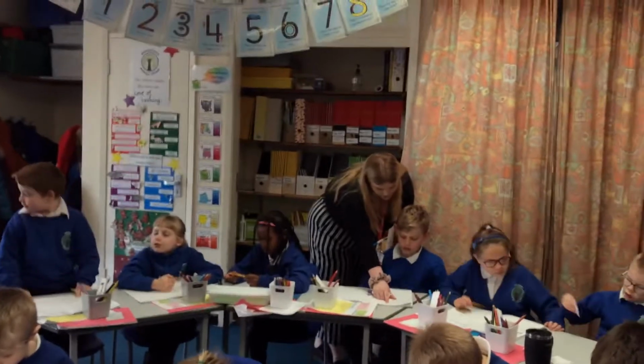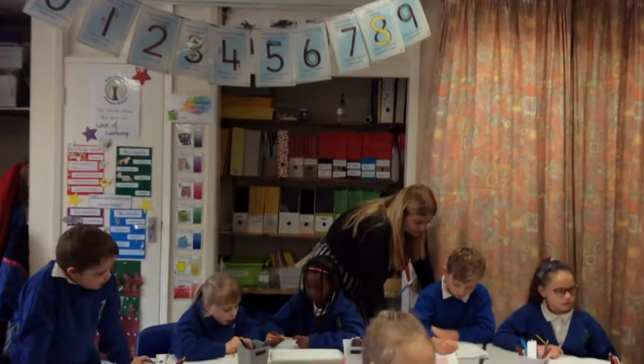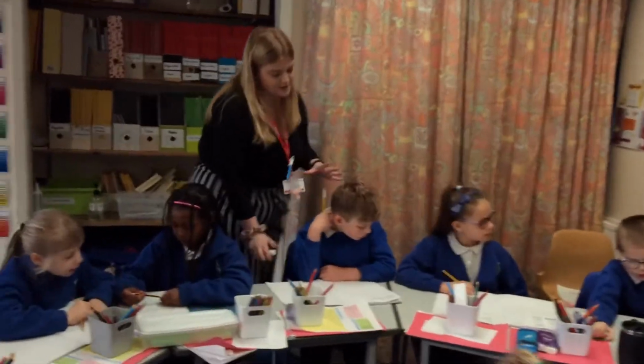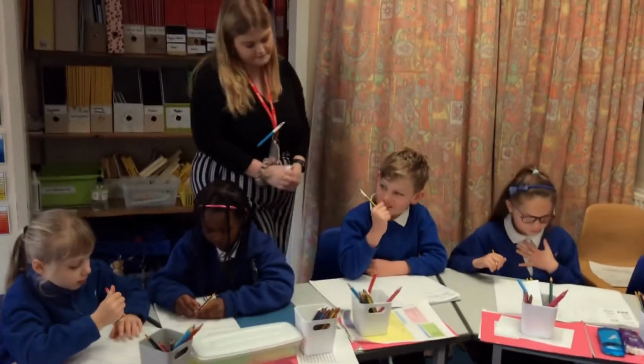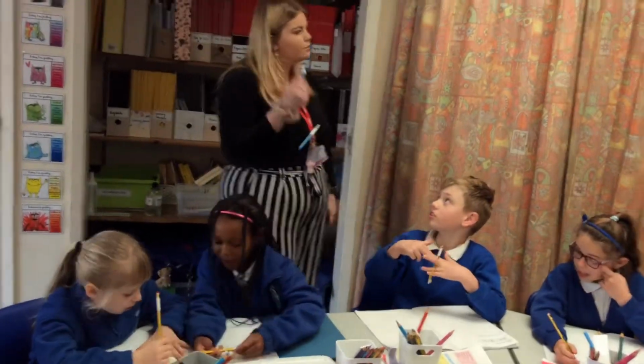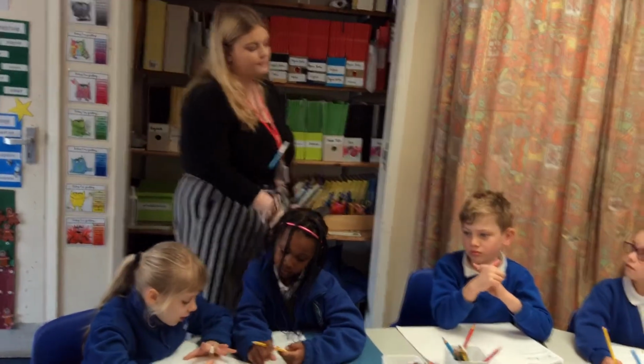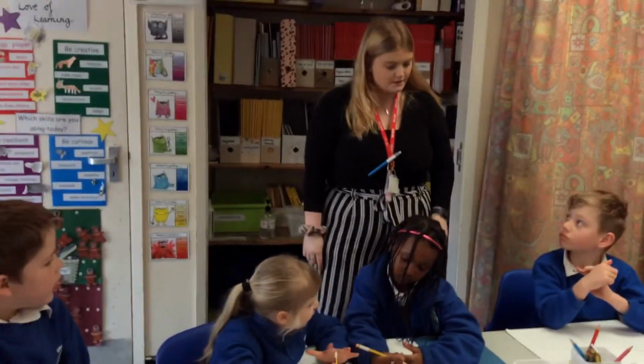Use a ruler to make it nice and accurate. So remember, Holly, your parts need to be equal. Make sure each part is the same. It needs to be equal.